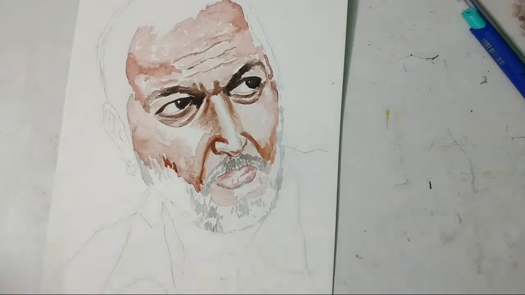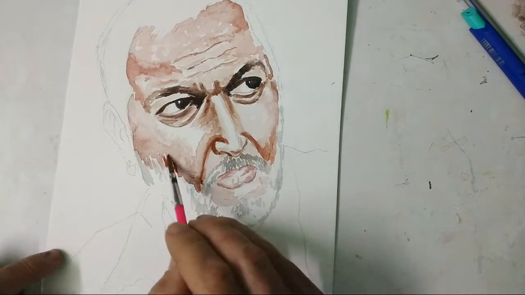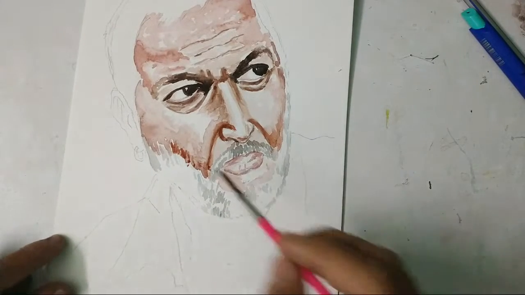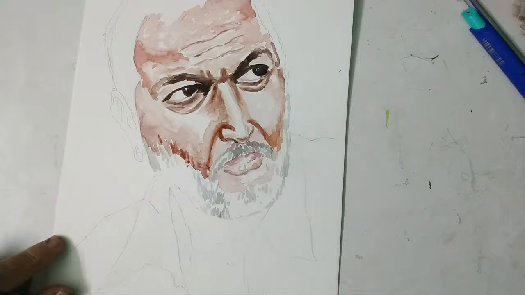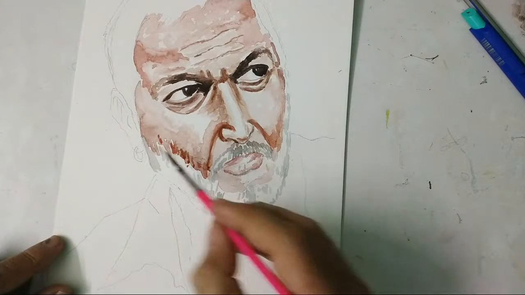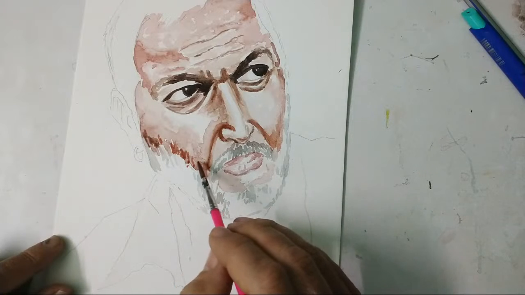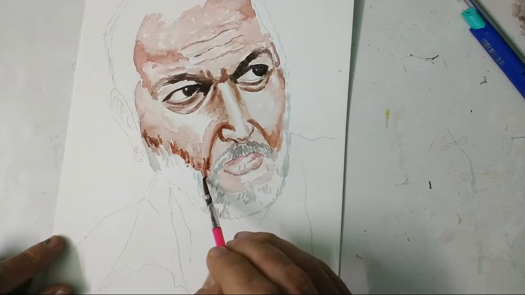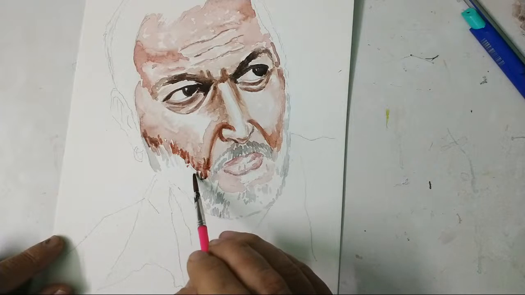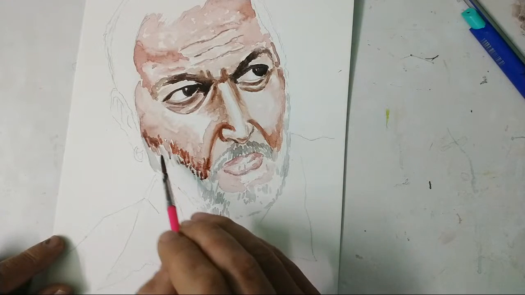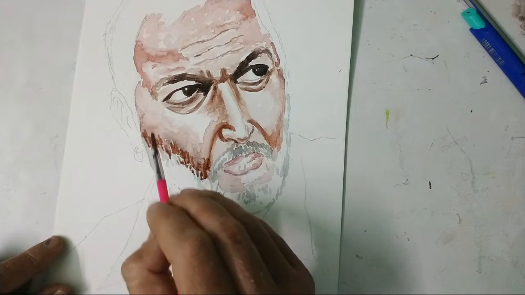now the edge of the face where the beard starts, here you have to do what I am doing now. Some areas will be shown with a little bit of dark, and this will be the edge of the face, and in between I will be leaving some areas white, which will symbolize that the hair is white.